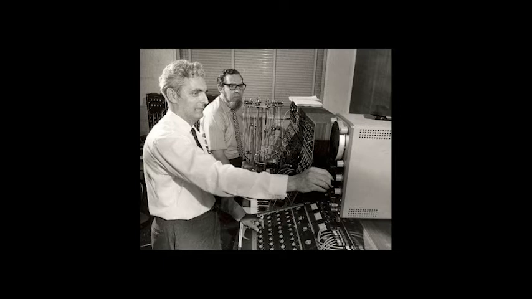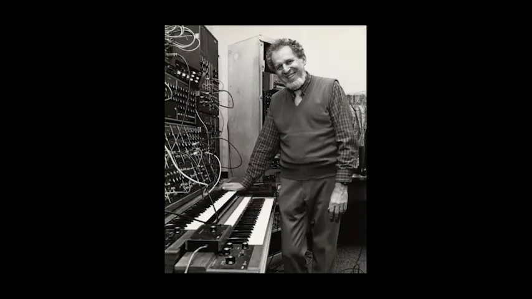Except this would be portable. That's the key difference. So he and Bob talk a lot. Bob builds him a device. The device is much like what I just patched together on my synth. It's an oscillator running into a VCA, which is an amplifier or a volume controller.